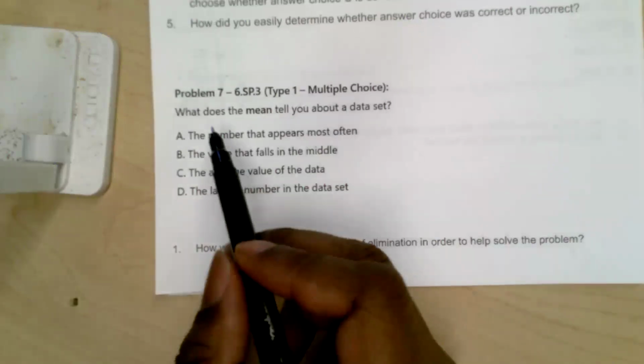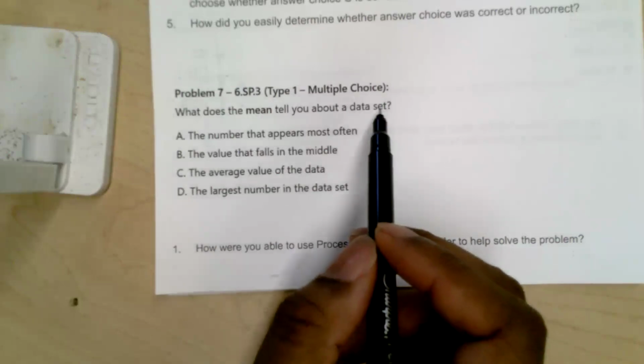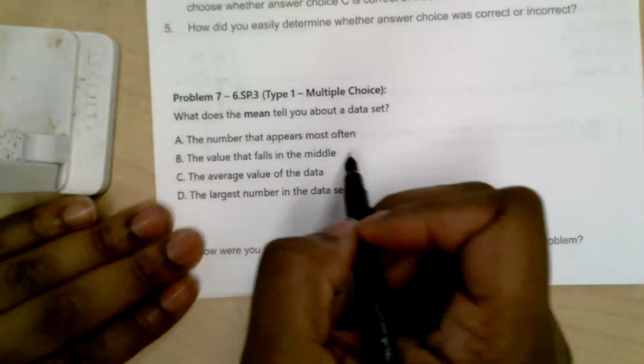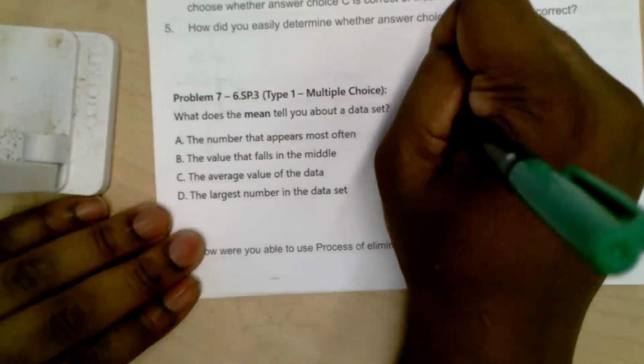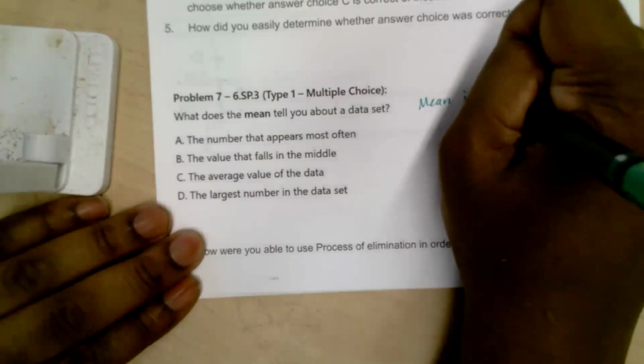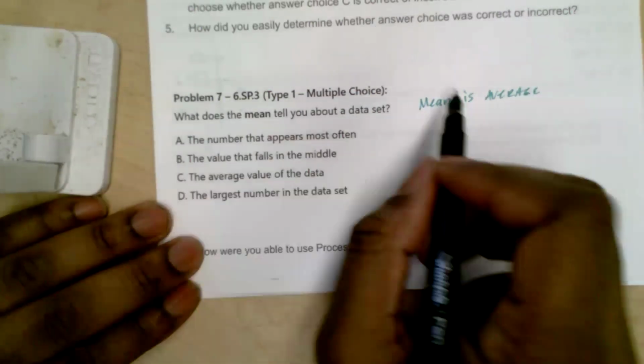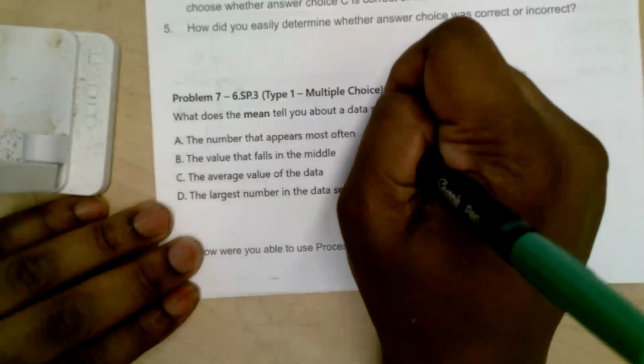What does the mean tell you about the data set? But as we can see, before I read this, I already know mean is average. So while I'm looking, I can just see the number that appears the most, that's incorrect because that is mode.